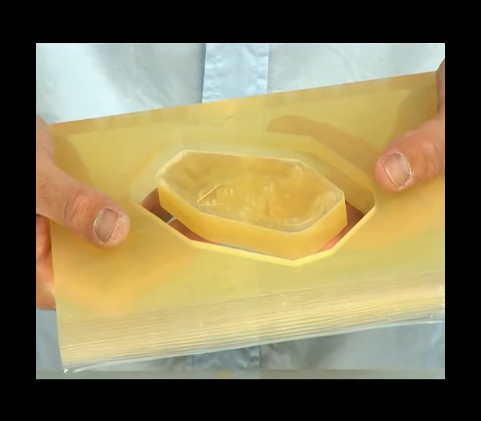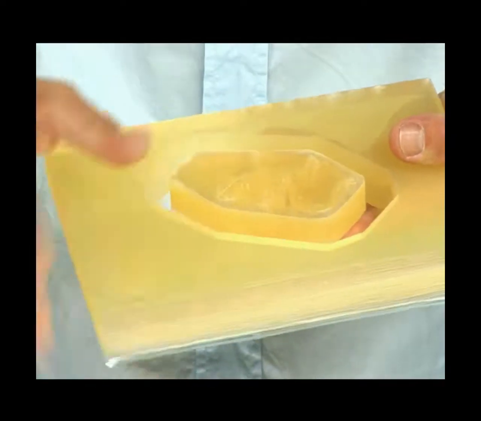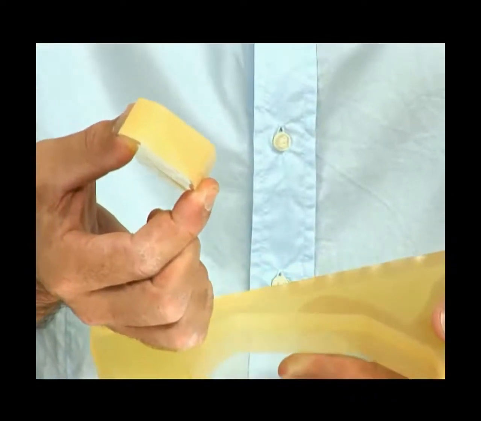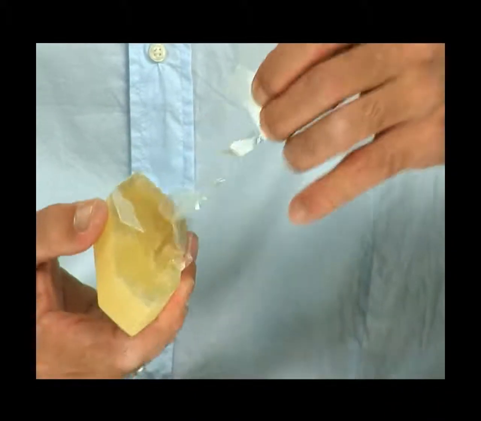After removing the surrounding material, we will extract the cocoon from the block by pushing it at the bottom with 2 fingers as shown. Now that we've freed the cocoon, we'll use the same technique to reveal the model itself.